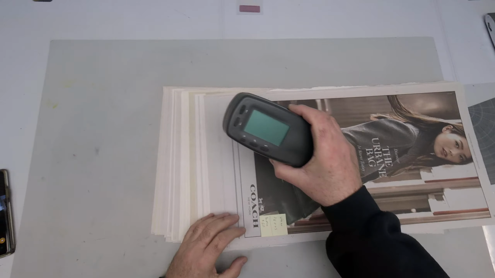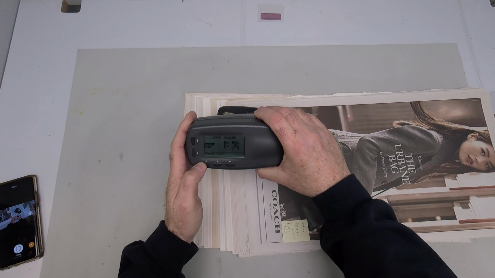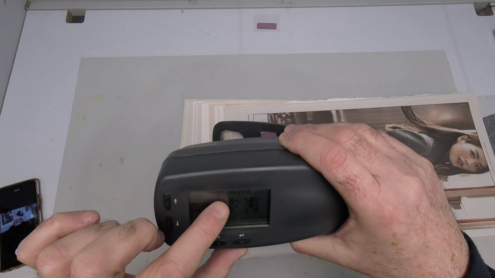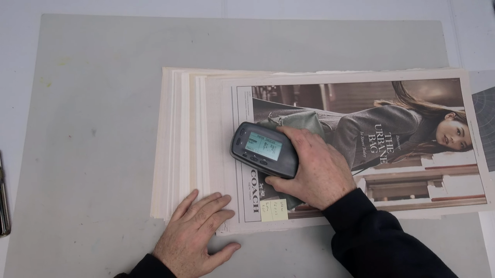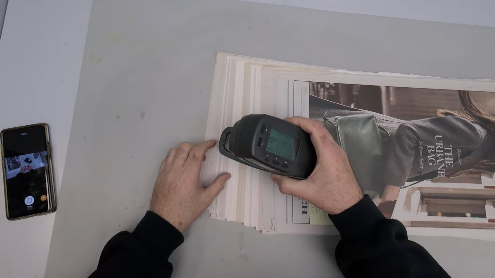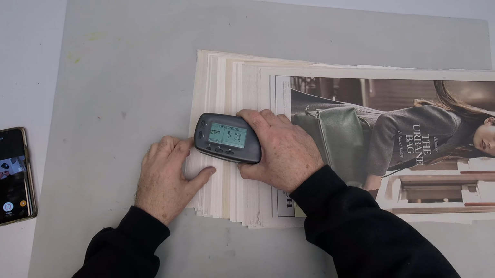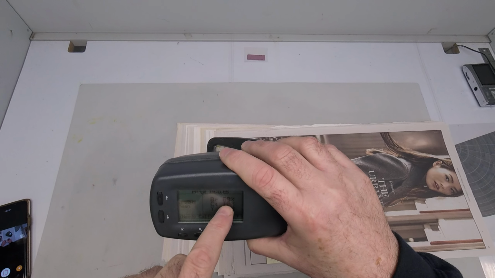If I take an X-Rite 428 and I measure paper indices, we can measure the paper indices here, and we see that the paper brightness is 51. But if I measure the paper here, the paper brightness jumps up to 69.